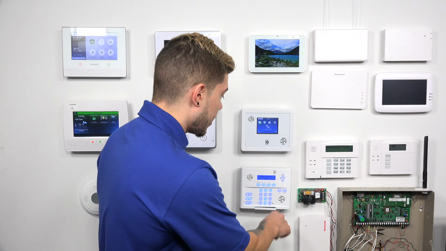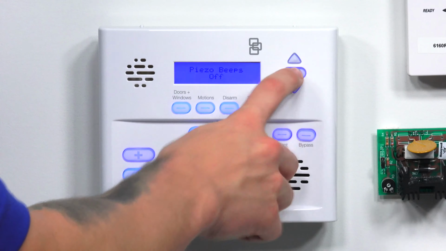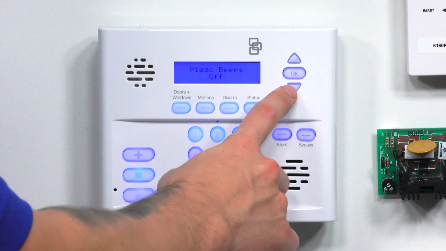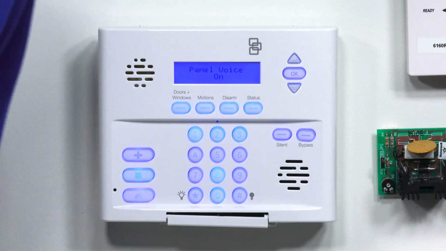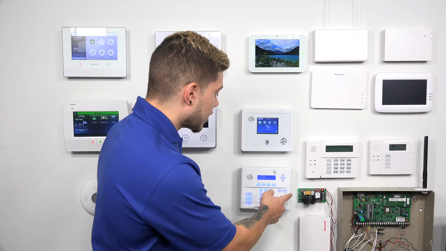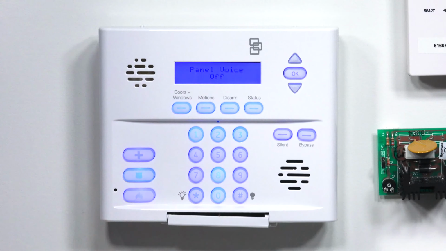I'm going to show you what happens if I have it set to off, right? So I'm going to actually set mine to off. And I'm going to go down. Panel voice, that has to do with the voice volume. If you have that set to off, changing the volume on the panel voice volume is not going to do anything because it's also off. I'm going to turn this off as well so you guys can see.